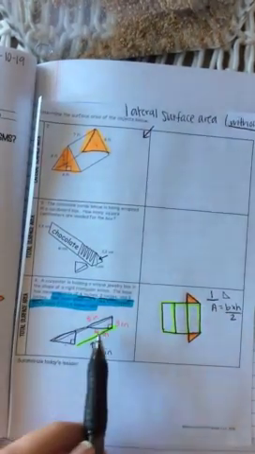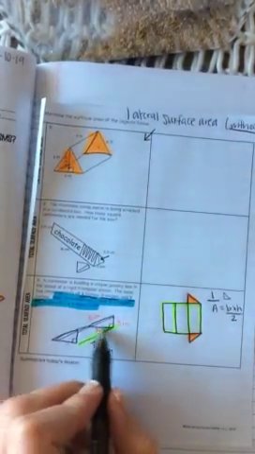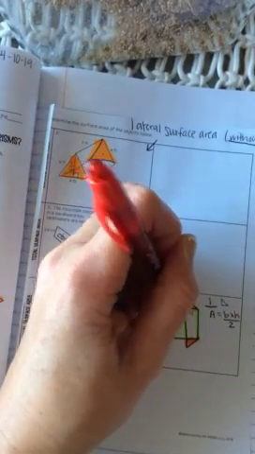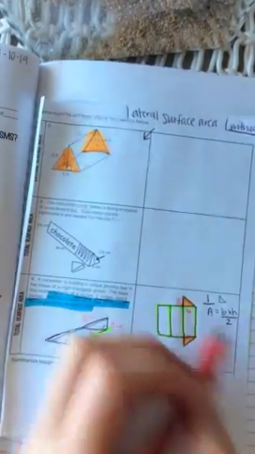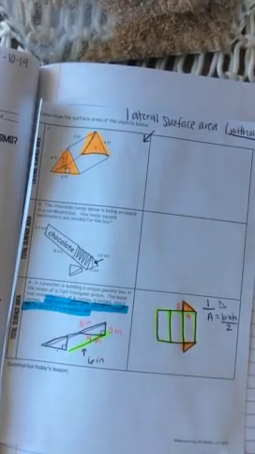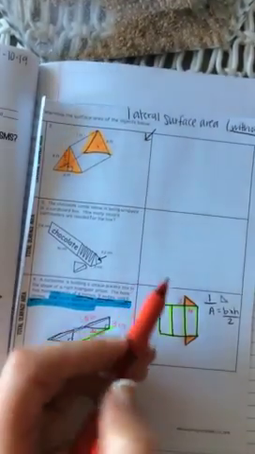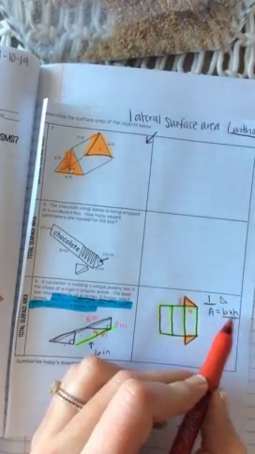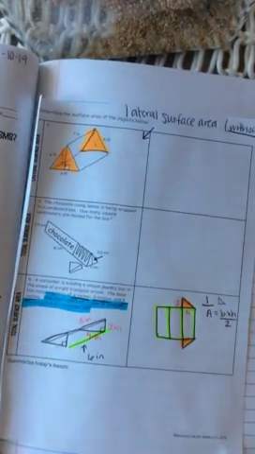So I need to go back and look at what my measurements are. So the base of this right triangle is 4 inches. We have 4 inches, the height is 3. Do we care about this hypotenuse? Hopefully you're saying no right now, because when we find the area of a triangle, all we need is the base and the height. Remember, the height is what's straight up and down.